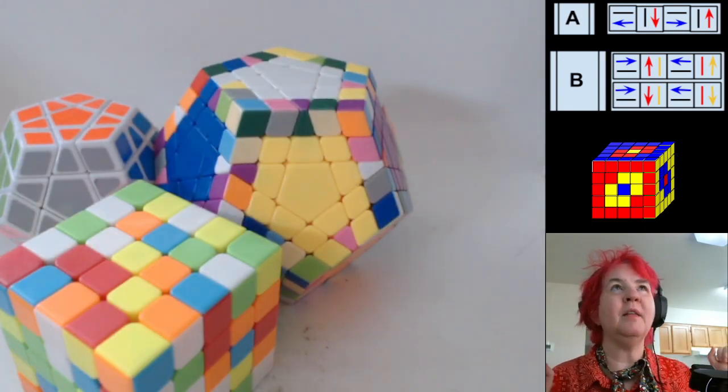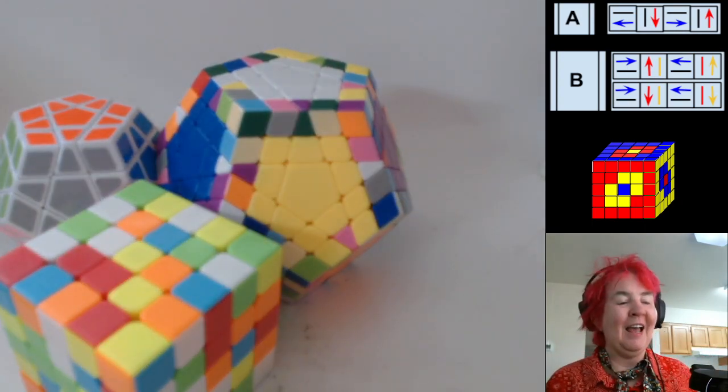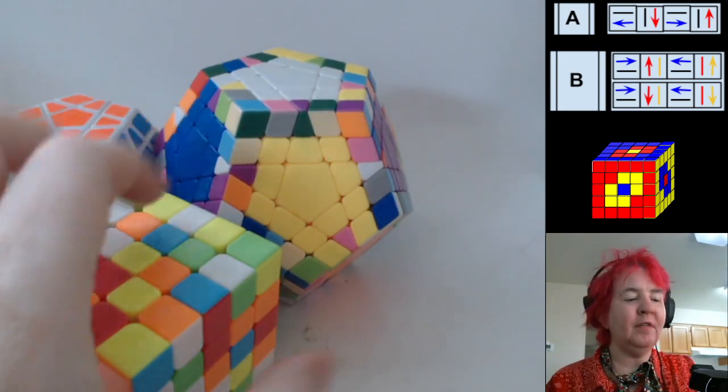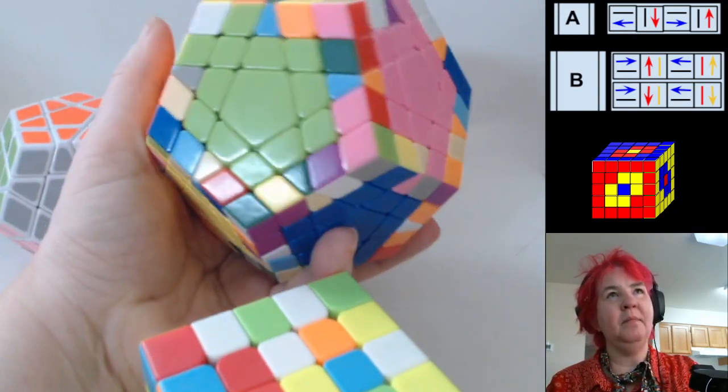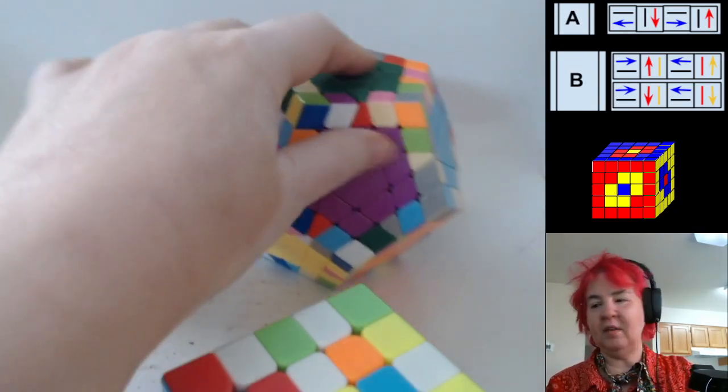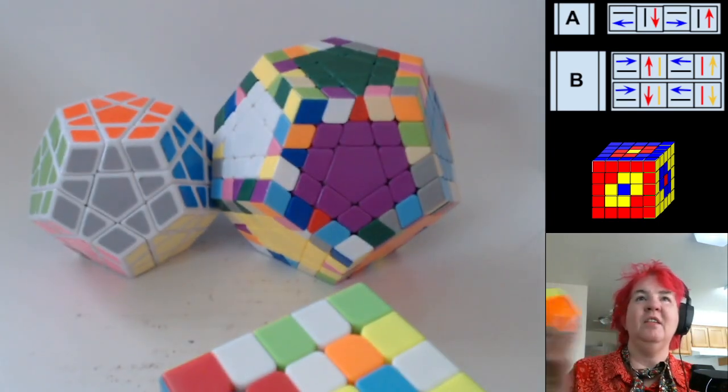This is the ABCube method for solving Rubik's Cubes. Formula A is 4 moves, Formula B is 8 moves. With these two patterns you can solve every complexity Rubik's Cube and every complexity dodecahedron. This is the Minx family. This is the Megaminx, this is the Gigaminx. I've got the Teraminx over here.